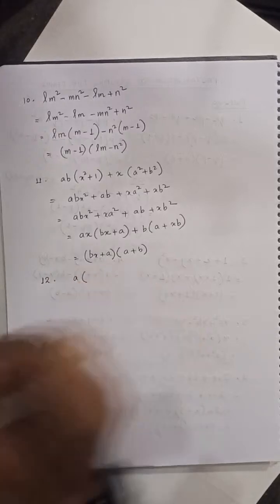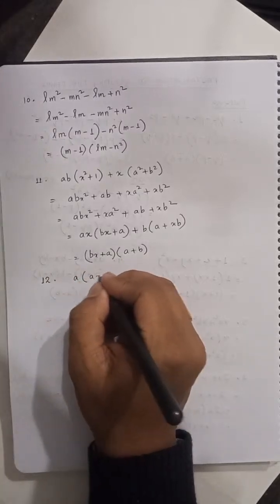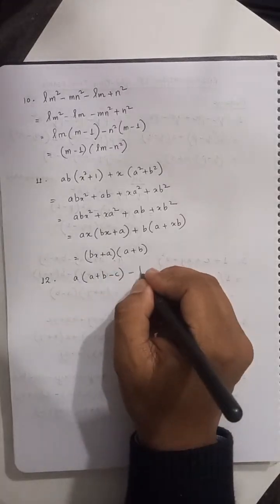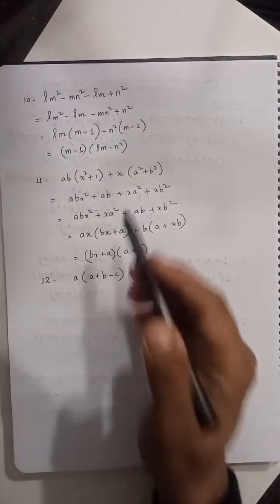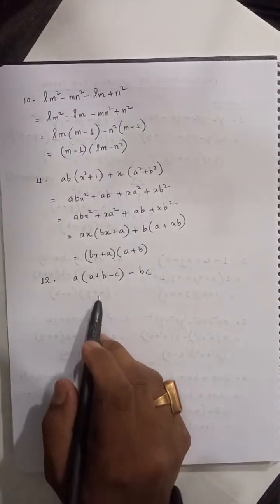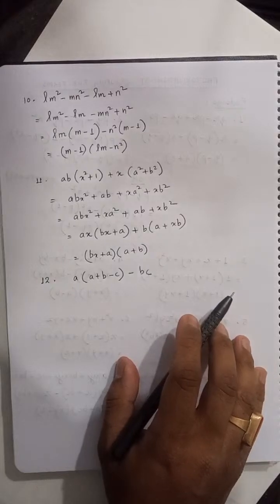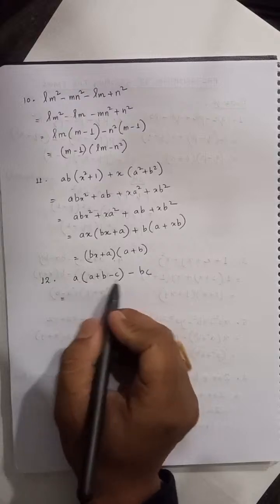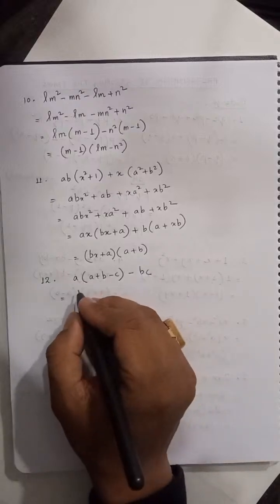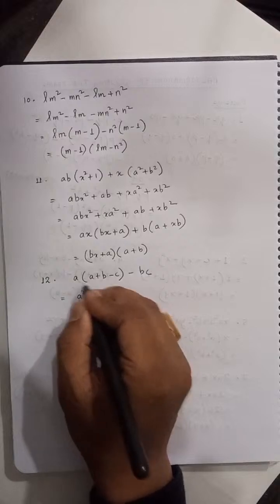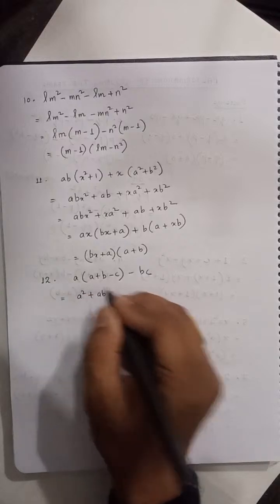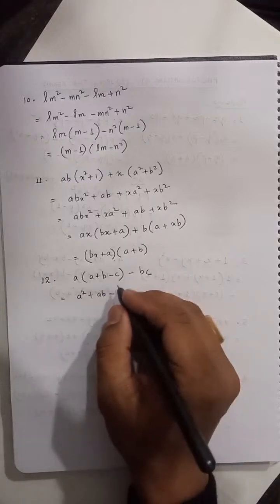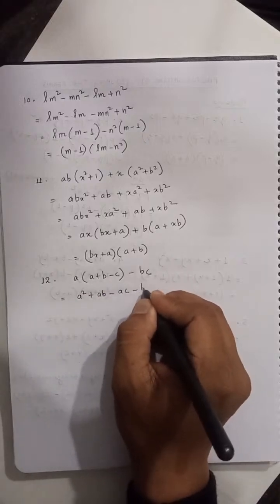a into a plus b minus c minus bc. Again, just like the previous question, at the first glance nothing is common. We cannot take any terms as common, so we can start multiplying a with each of the terms. Okay, a into a is a square, a into b is ab, a into minus c is minus ac. Be careful, a into minus c is minus ac, and minus bc.